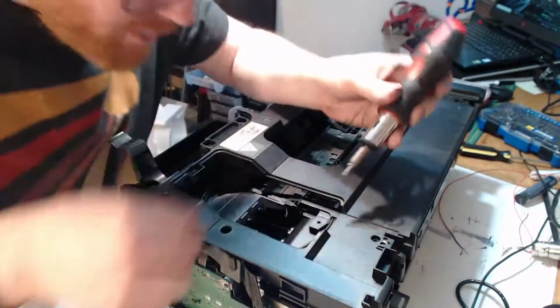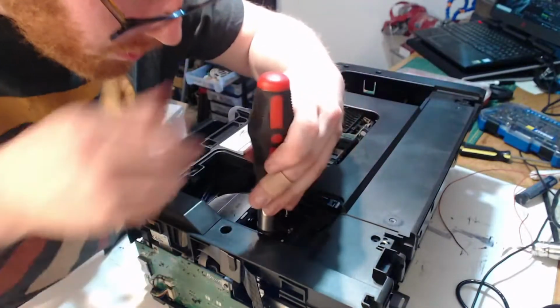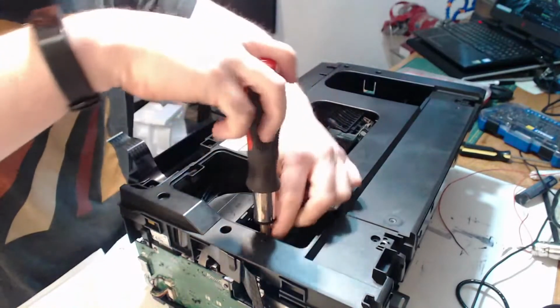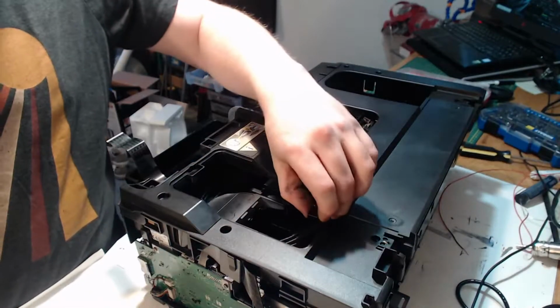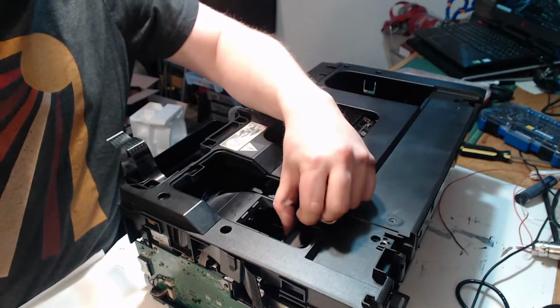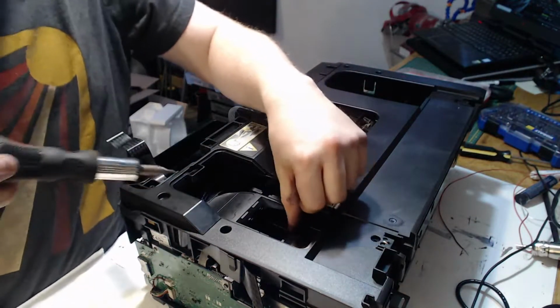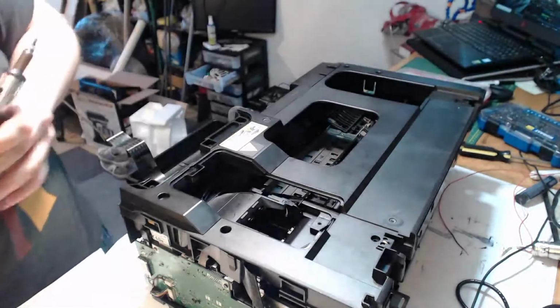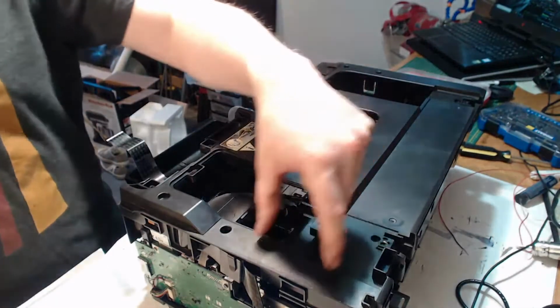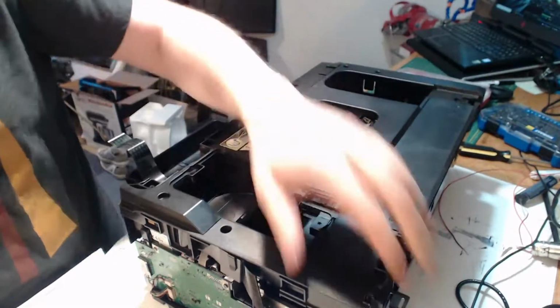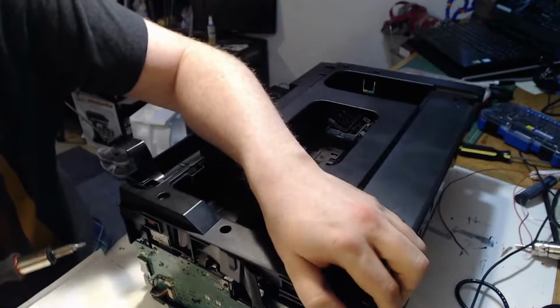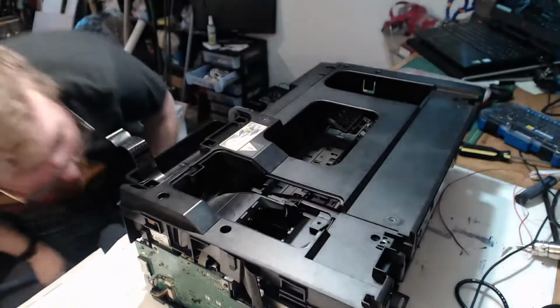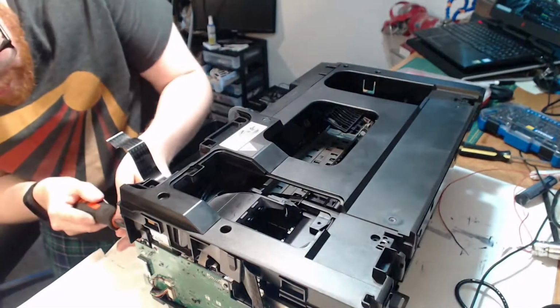I believe it looks like these hold some of these internal components together. Yeah, this holds the ink there. This holds whatever this box is. There's this box right here. I don't know what it is. Okay, whatever is holding this on is, oh my goodness, I missed a screw.